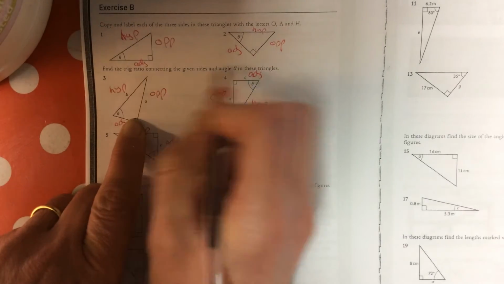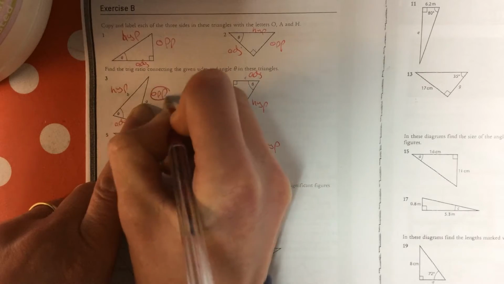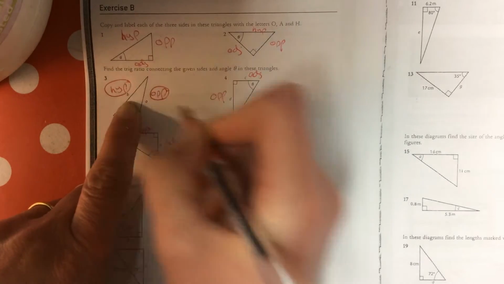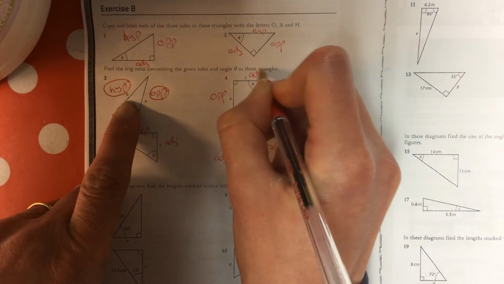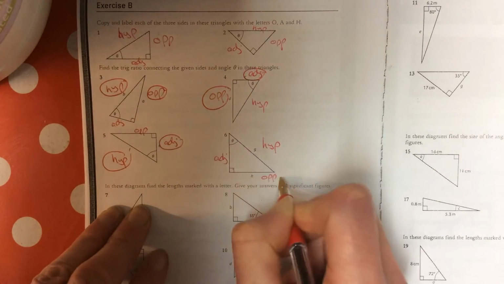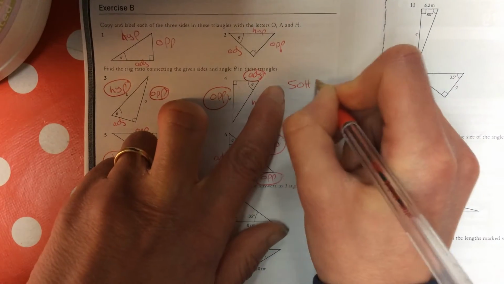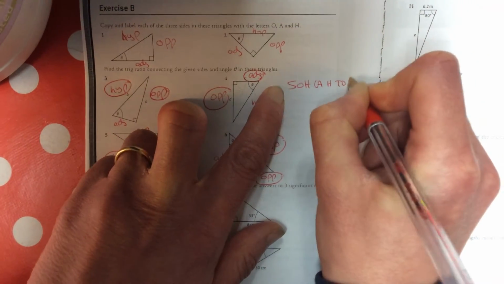Now, I have to find the trig ratio in this question, these ones here. So A and B are the questions, so I'm just labeling the sides you want. C and D, E and F, H and G. Now, I'm just going to write out SOHCAHTOA once to save me writing it out every single time.